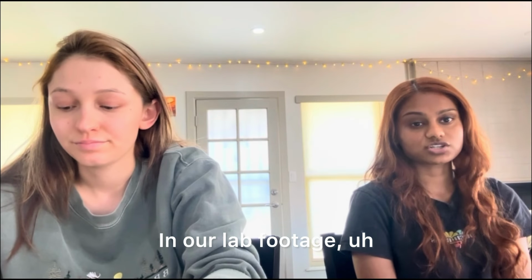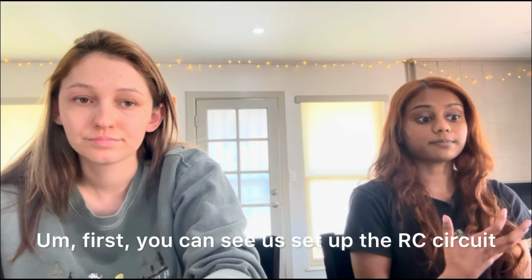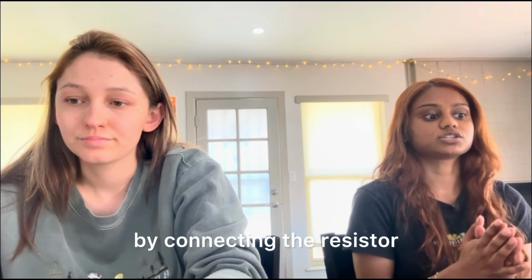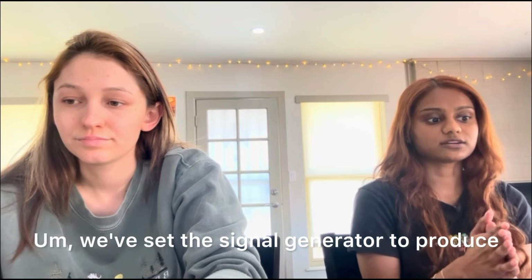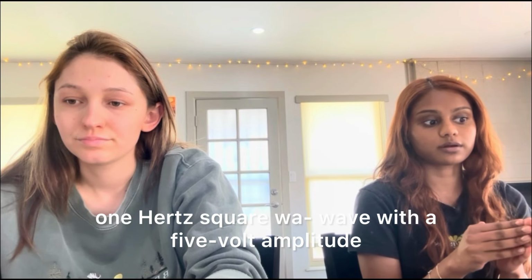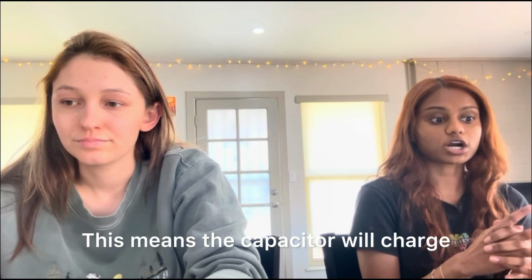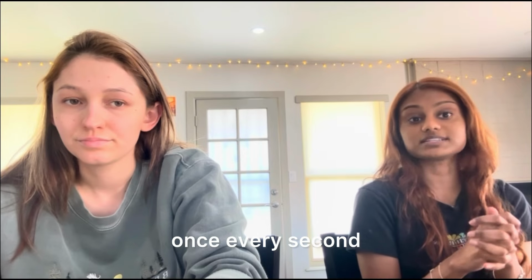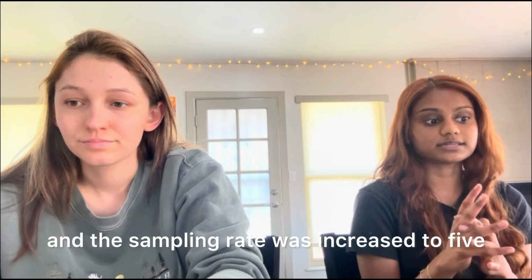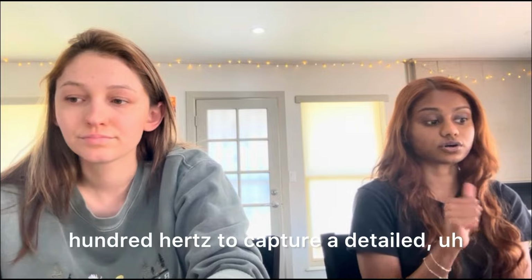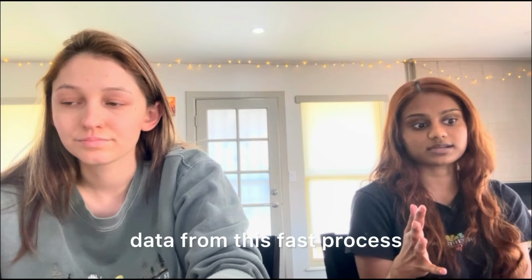In our lab footage, you can see us do a couple of things. First, you can see us set up the RC circuit by connecting the resistor and capacitor in series with the signal generator. We've set the signal generator to produce a 1 Hertz square wave with a 5 volt amplitude. This means the capacitor will charge and discharge once every second. The recording was set to 3 seconds and the sampling rate was increased to 500 Hertz to capture detailed data from this fast process.